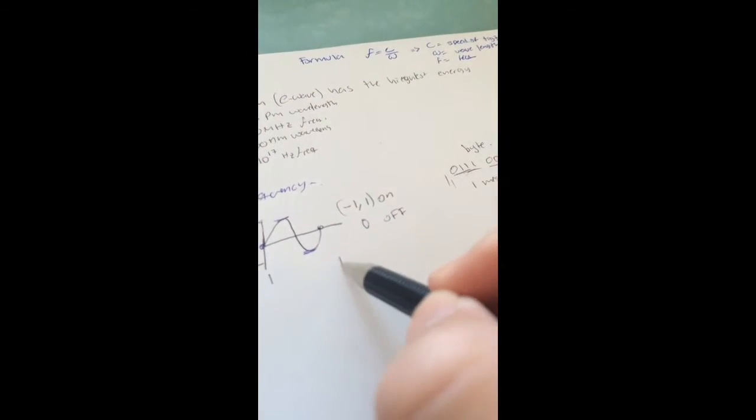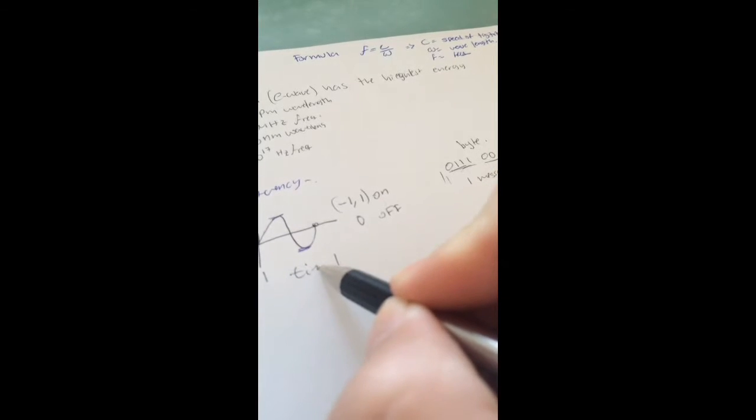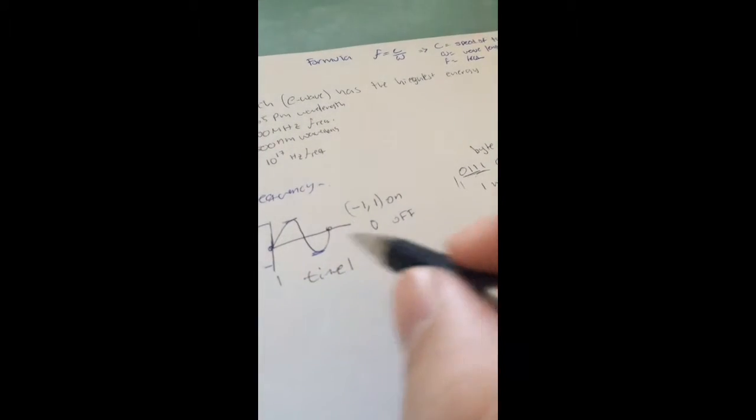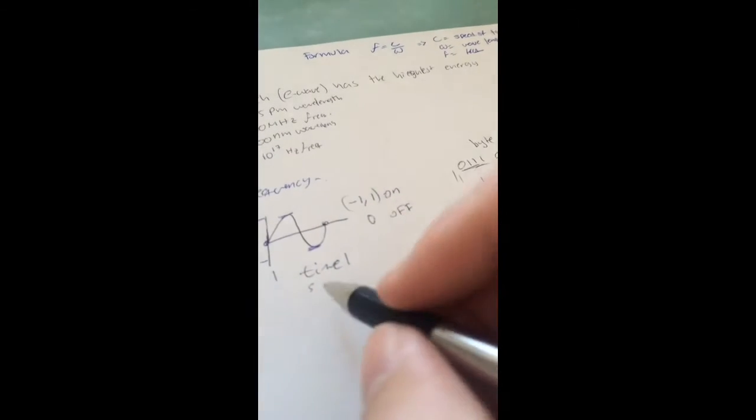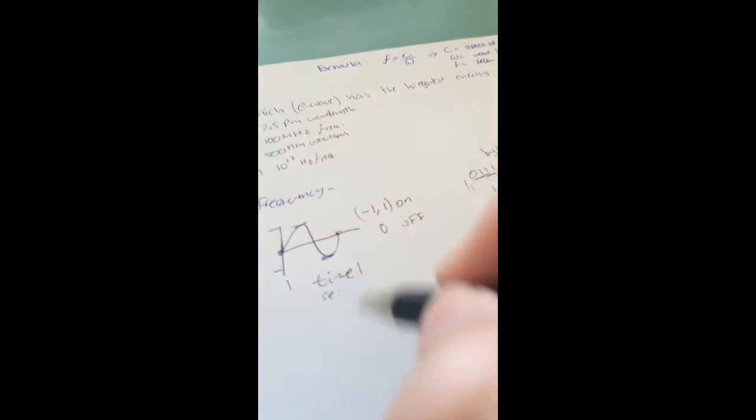So in order for us to send an actual message to each other, for us to understand, we need to send many of these sine waves at any given time. In 1 second, for example, suppose that sine wave is 1 second long.